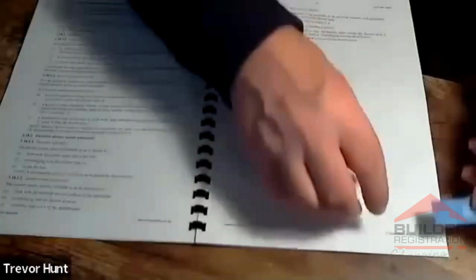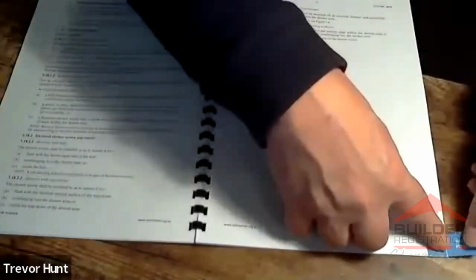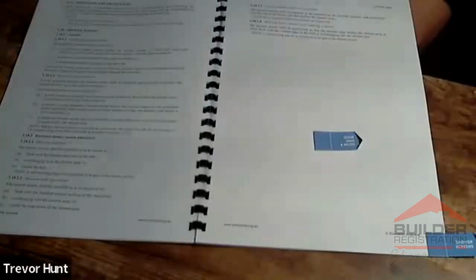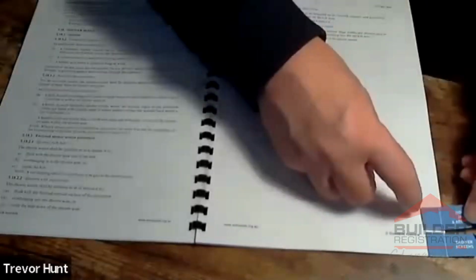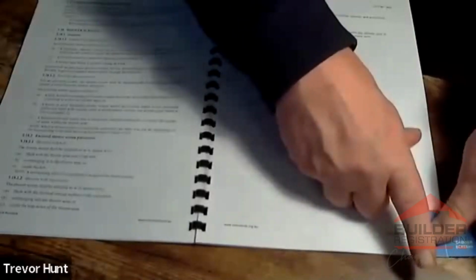So just starting down the bottom and working my way up. So 2 tabs on page 35. We've got those 2 under control. So that was page 35.